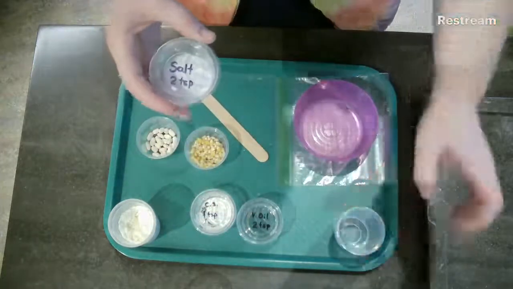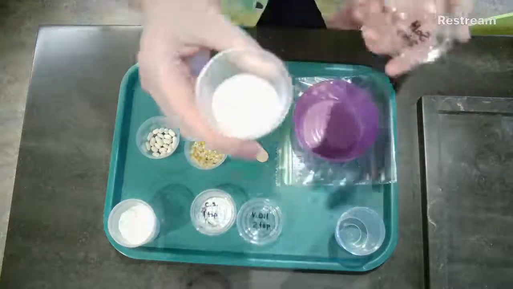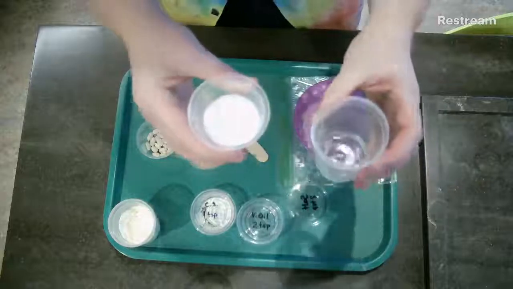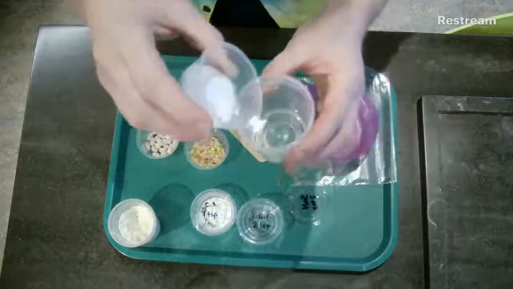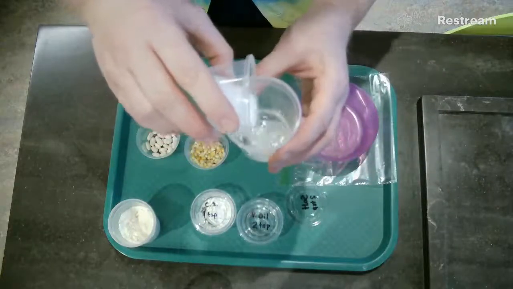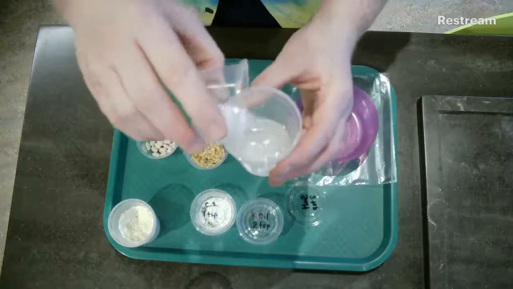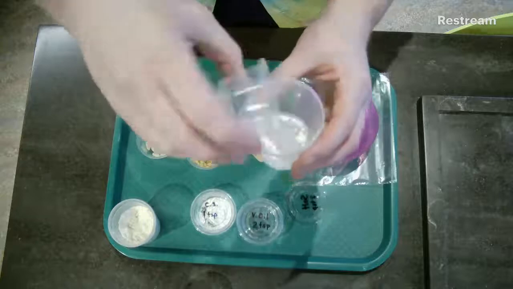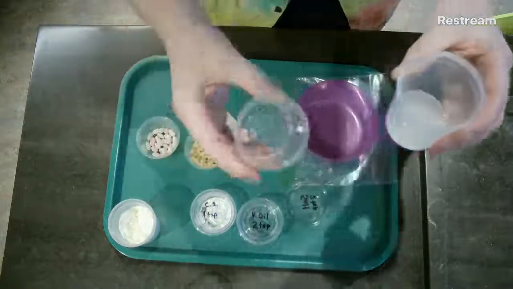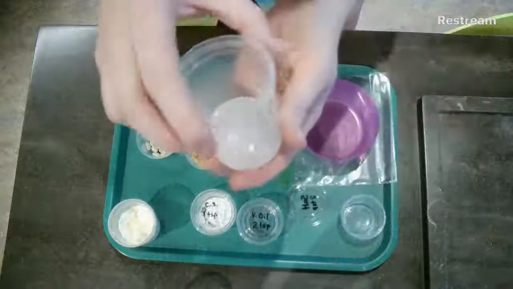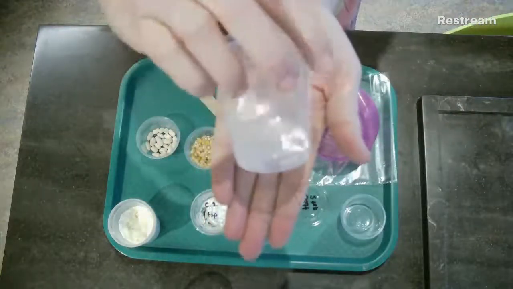So what we're going to do is take our salt and we are going to pour it into our water. Here we go, just a little bit at a time. I'm going to shake it in, shake, shake, shake. All right, it's all the way in now. What do you observe or what do you notice? Does the water look any different now?